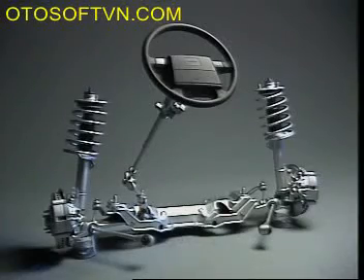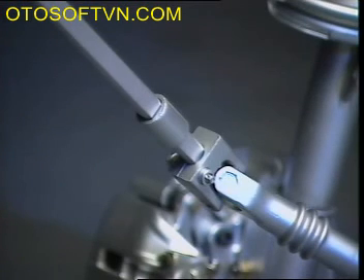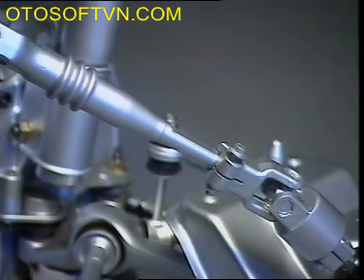A rack and pinion steering system has a steering wheel, a main shaft, universal joints, and an intermediate shaft.